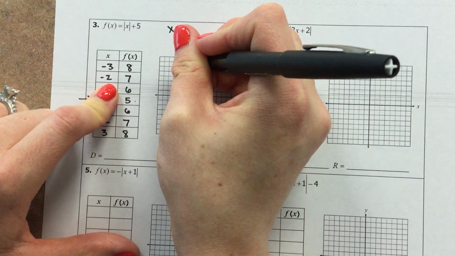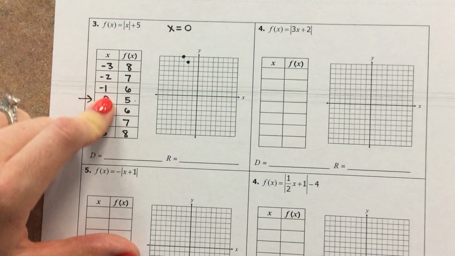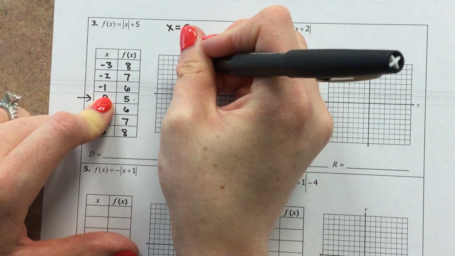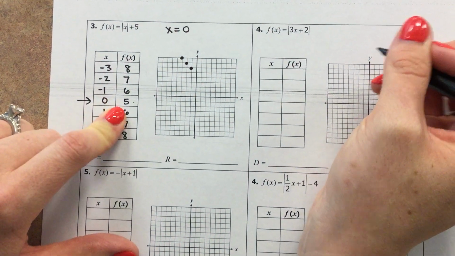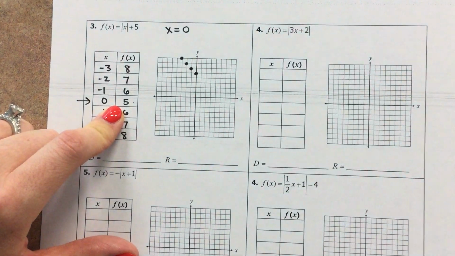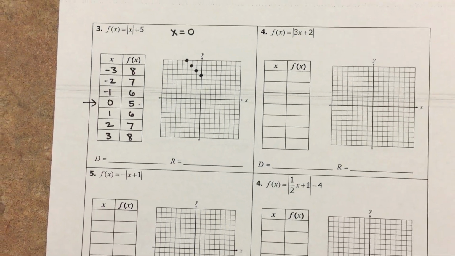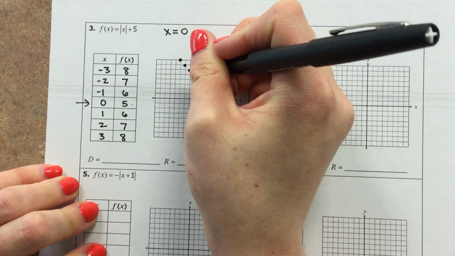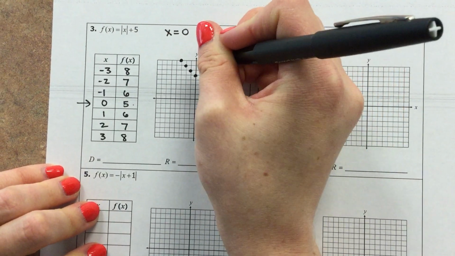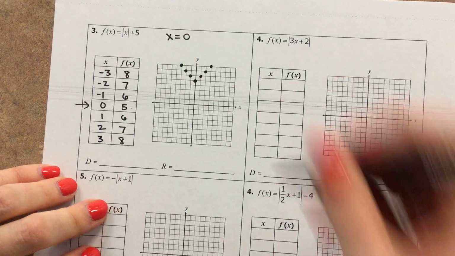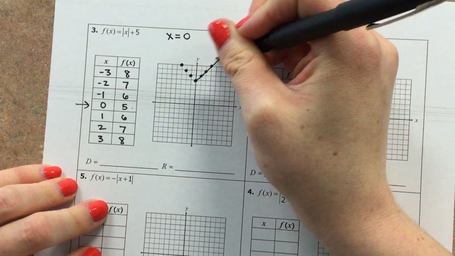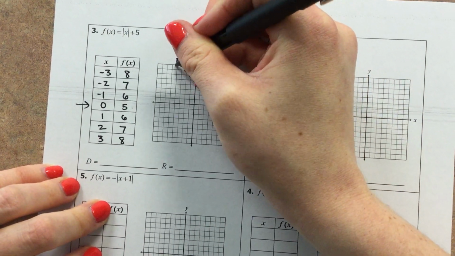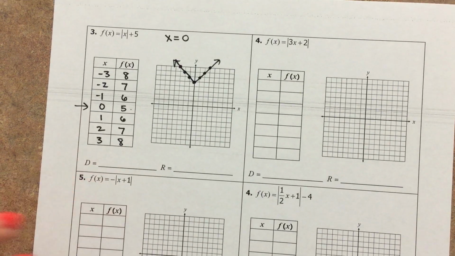-2, 7. You can move down just 1 unit to 7. -1, 6. 0, 5 would be right on the y-axis there. And then we know that that's the vertex, so that's where our graph is going to turn around. So 1, 6 goes back up. 2, 7 goes up again. And 3, 8. So we start at the vertex. You can see this graph goes up on both ends like that, makes this V shape.